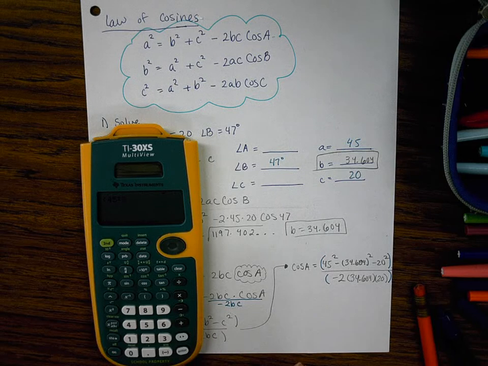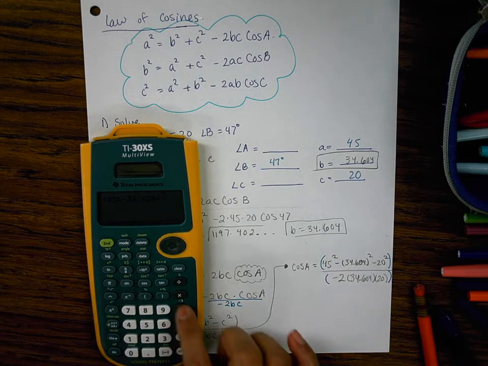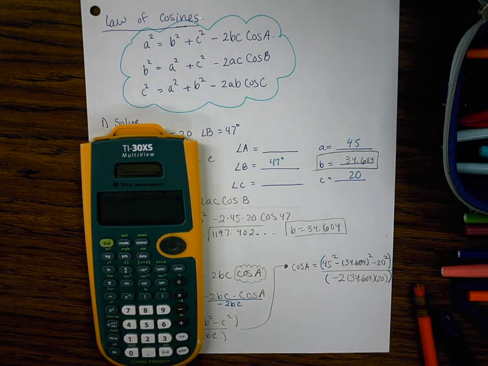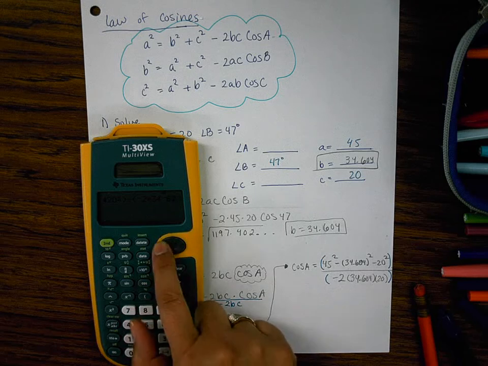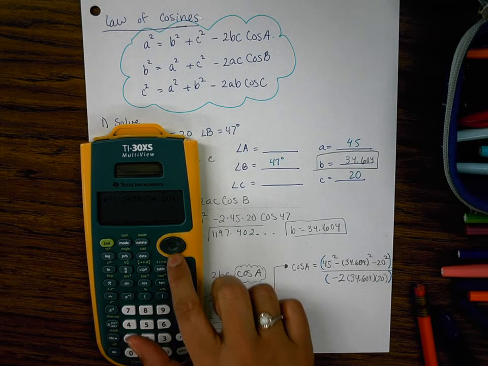All right, 45 squared. Again, I open my parentheses, minus 34.604 squared, minus 20 squared, close parentheses, divide, open parentheses. Go a little slower this time, make sure I'm plugging everything in correctly. Negative 2 times 34.604.